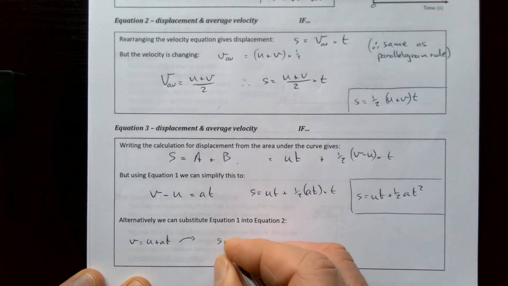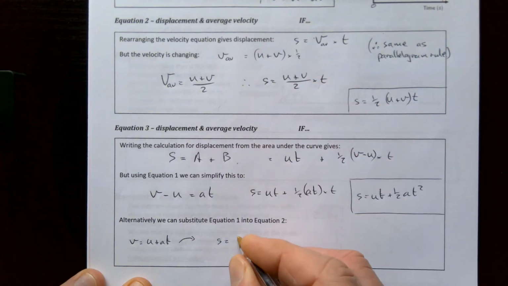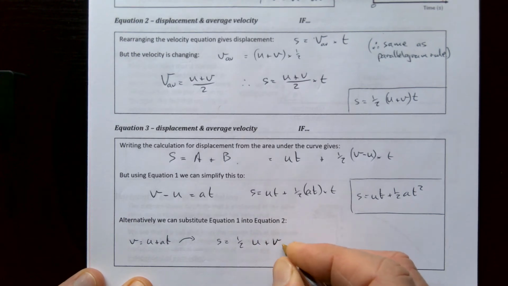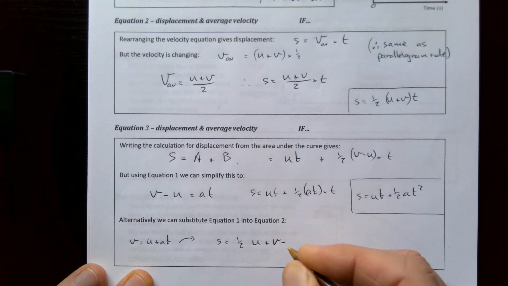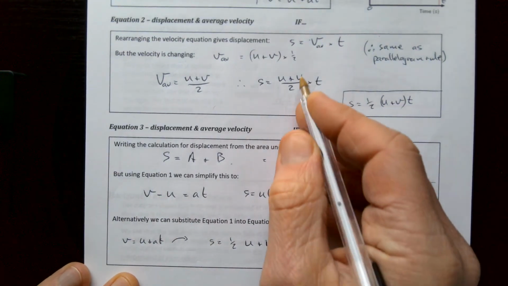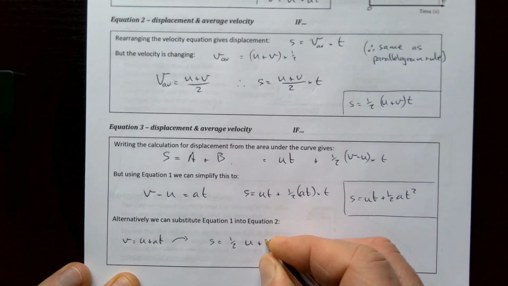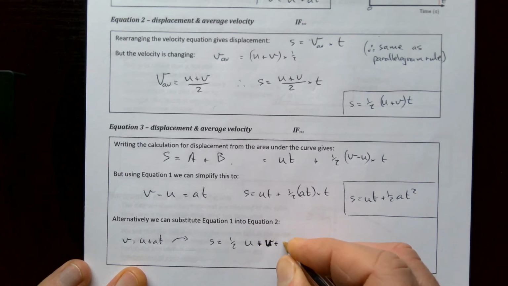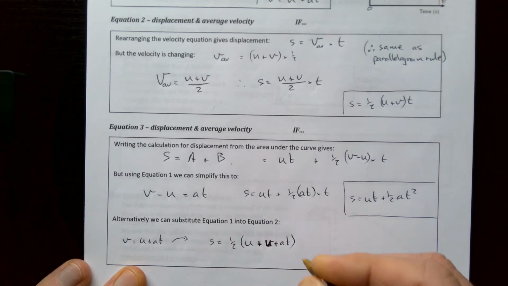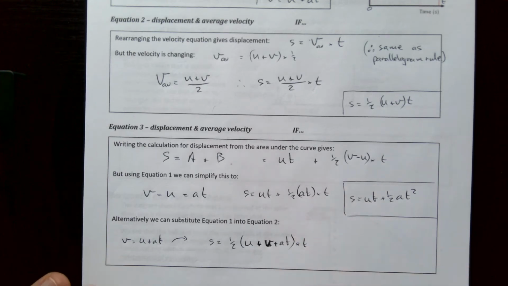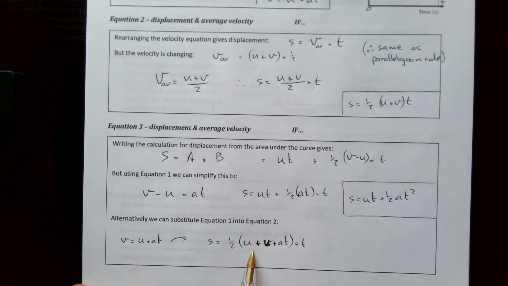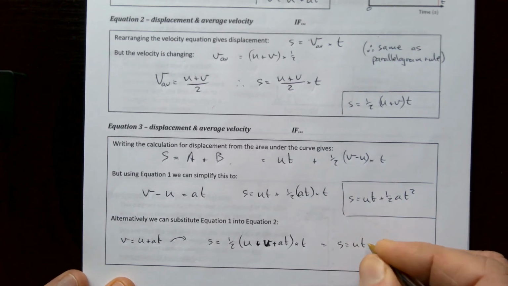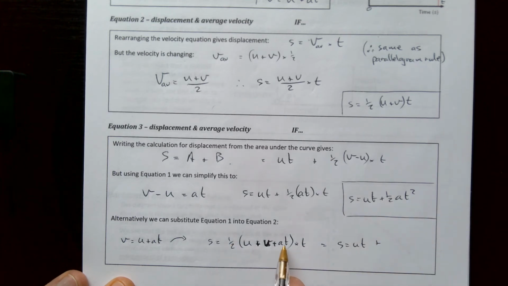So S equals half, let's take the half out, U plus V. Get rid of the V in there, so that's going to be another U, plus AT, multiplied by T, which simplifies out as U plus U, so that's 2U divided by 2, multiplied by T. So that's still going to equal S equals UT plus half of AT squared.